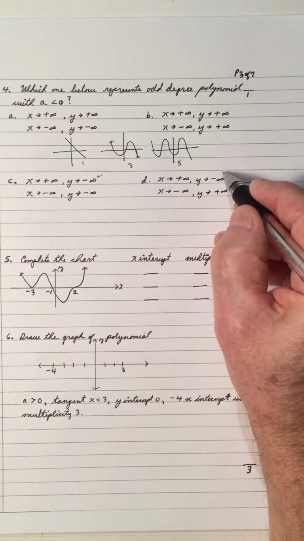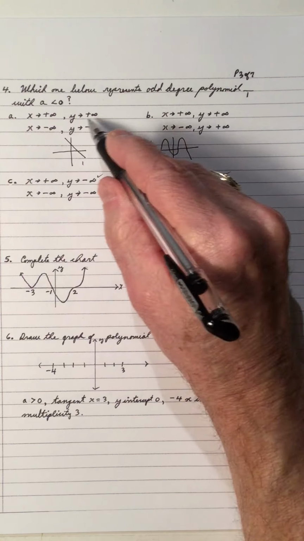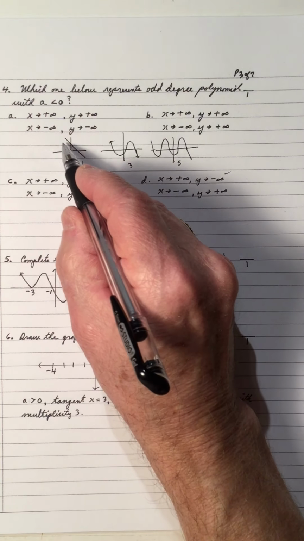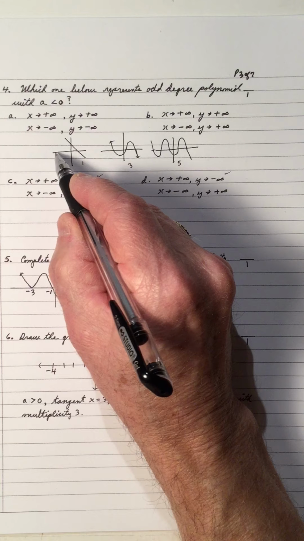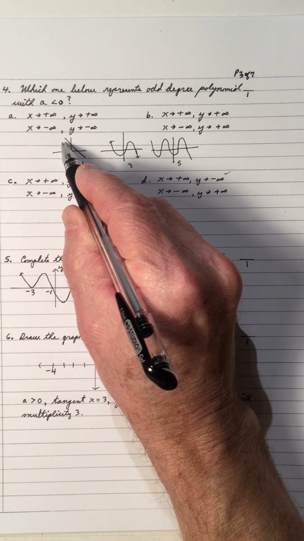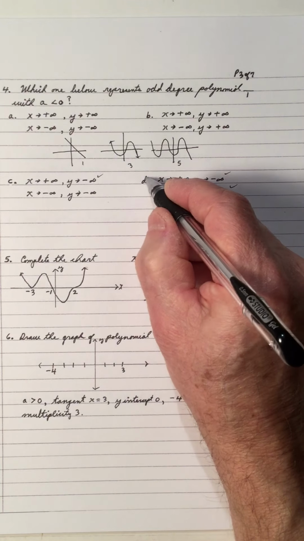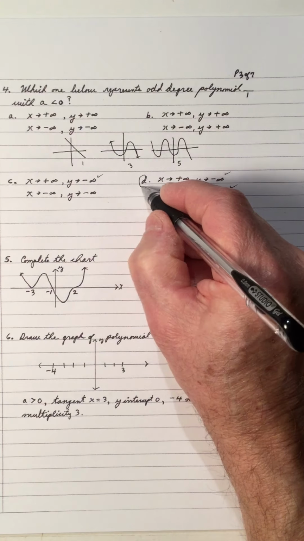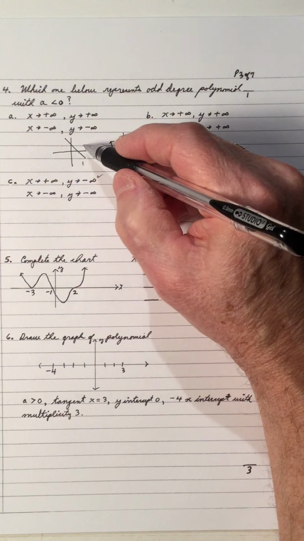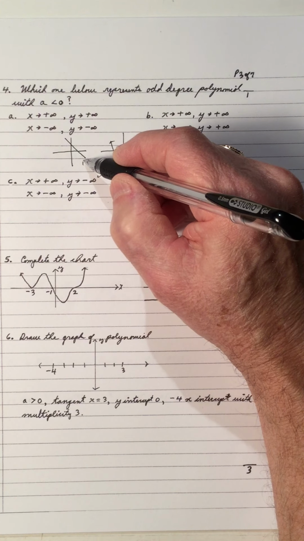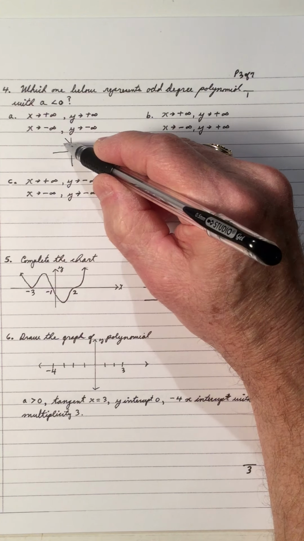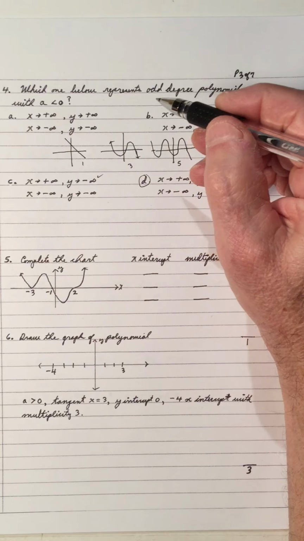We have 2 of these, so it's not these. And as we go this way, as x goes to negative infinity, y is going to positive infinity, so it's not this one. So this is the one. D is the correct answer. Give yourself a mark if you have D. Notice odd ones start in quadrant 4 and end in quadrant 2.